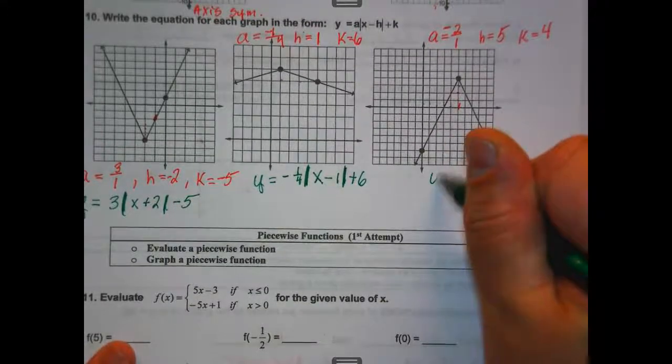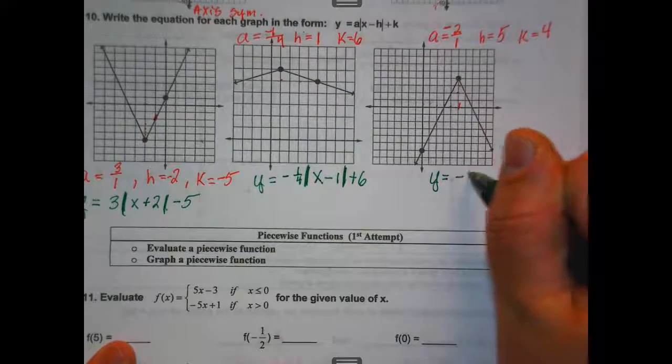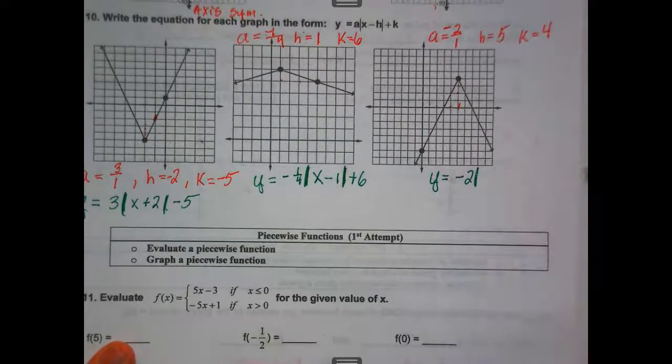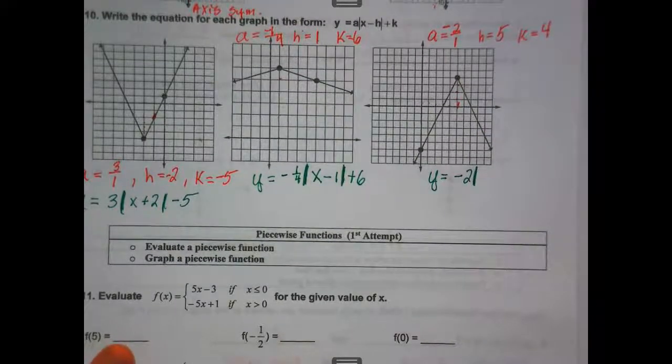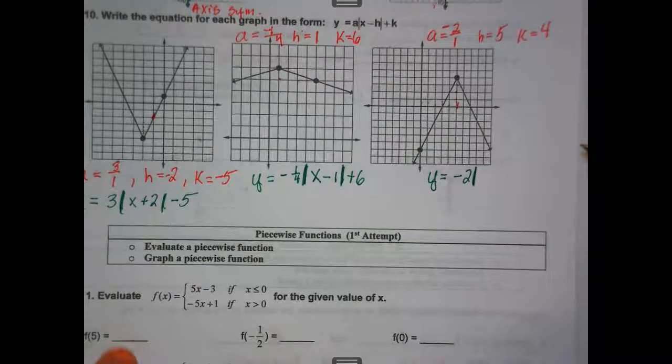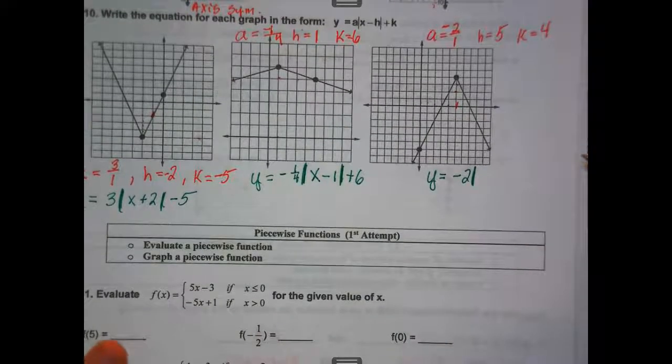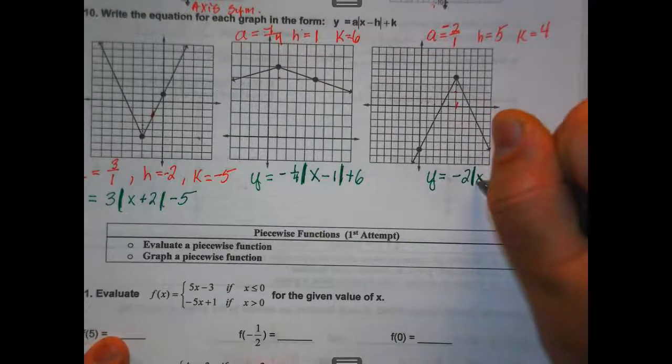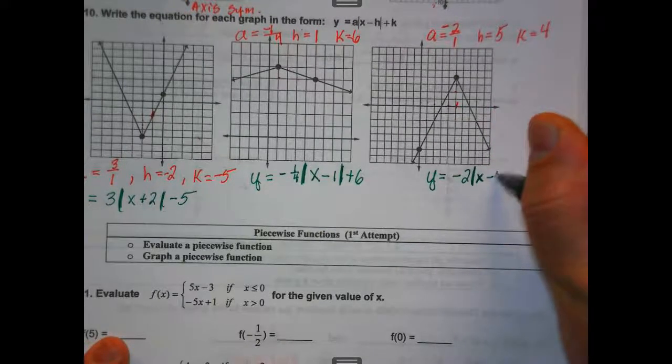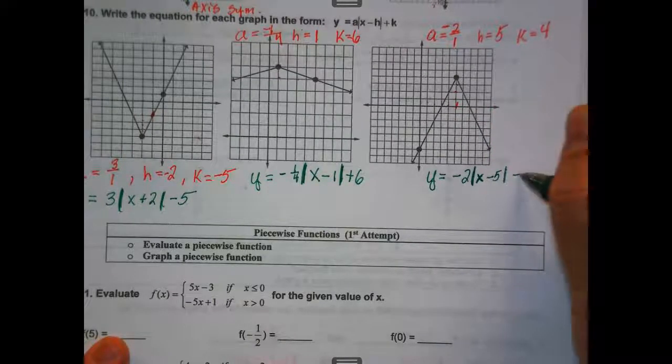Okay, so I have y equals negative 2, absolute value of x minus h, which is 5, plus k, which is 4. Did I lose you? You good? Emily, how are your notes coming along? Fantastic.